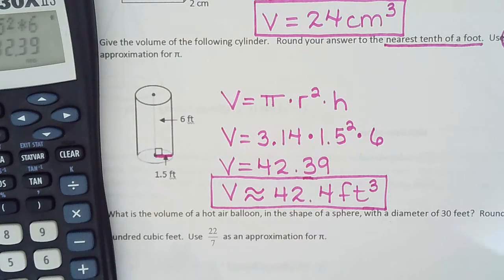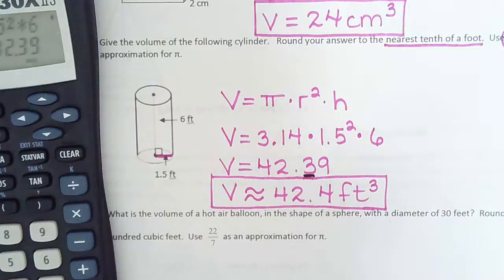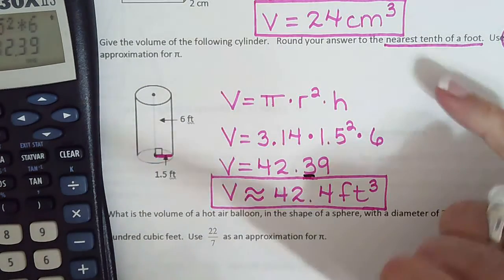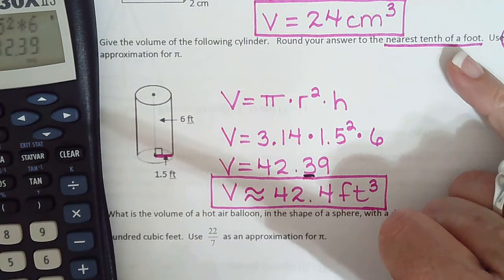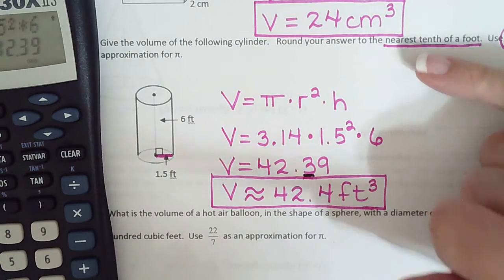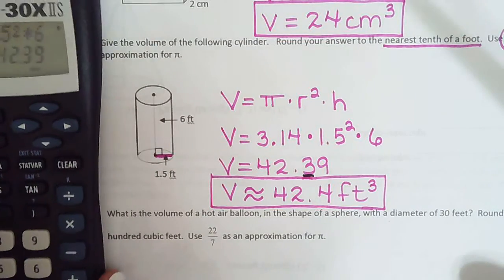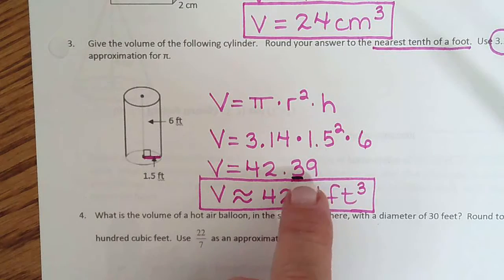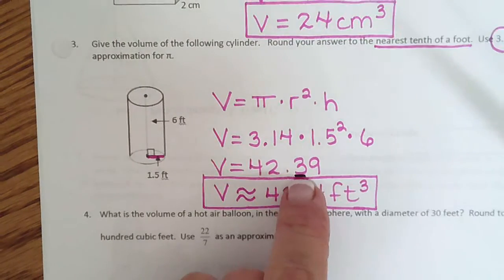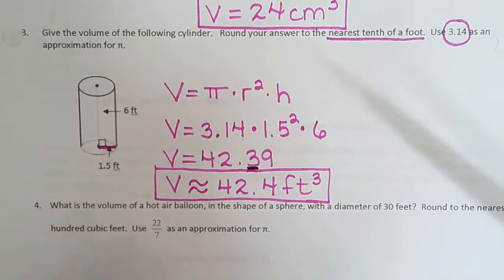I should have made that underline in a different color. So nearest tenth, but see how easy it would have been to forget that? You would have just circled that answer, put the thing in. That's why I always underline it to remind me, oh, at the end I got to be sure and round. So it goes tenths, hundredths, thousands. So tenth is 1 decimal place because 10 has 1 zero. So 3 followed by 9 is 4.